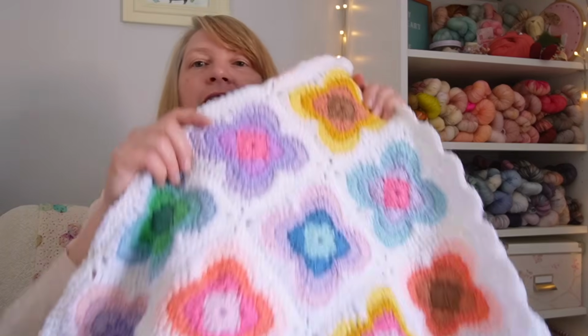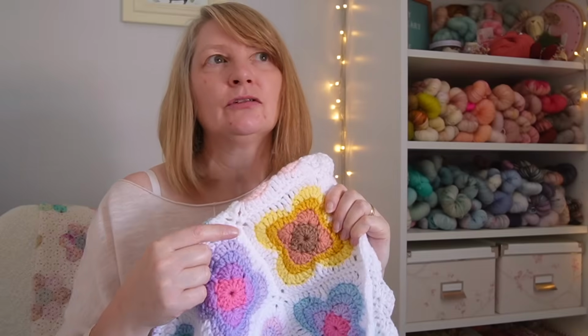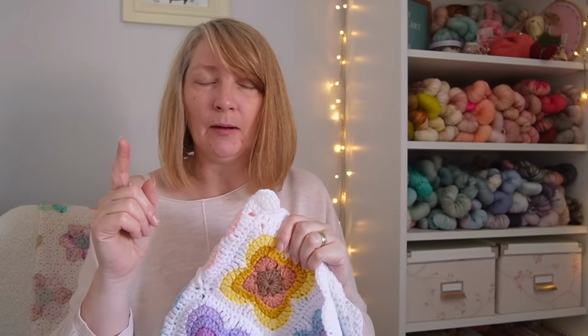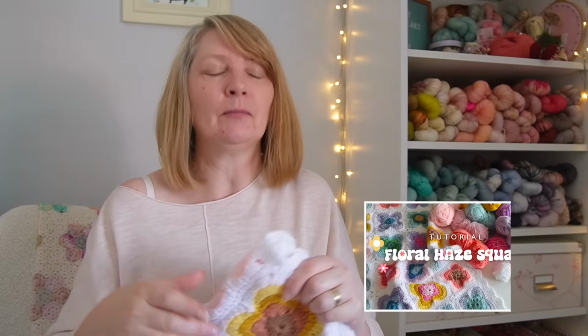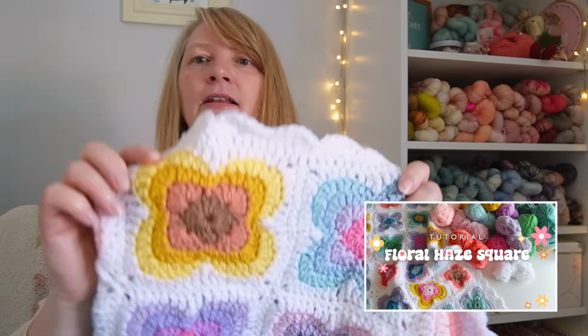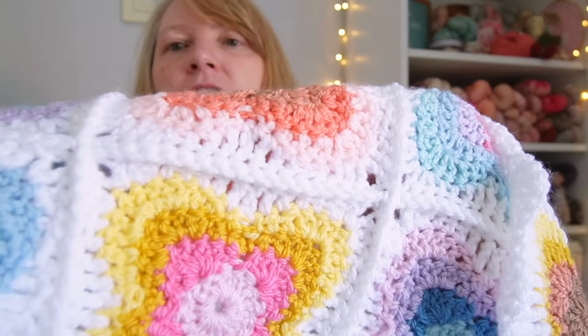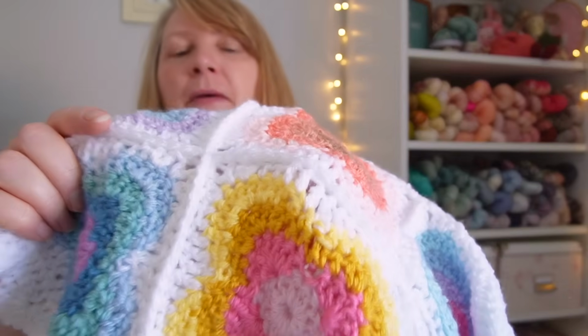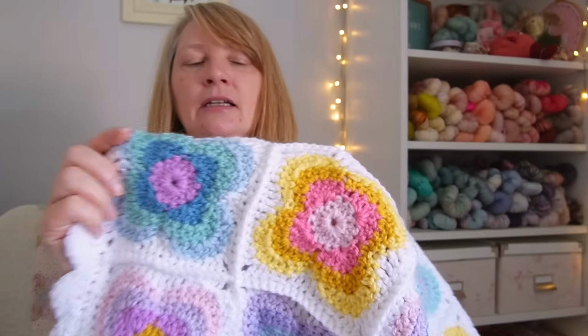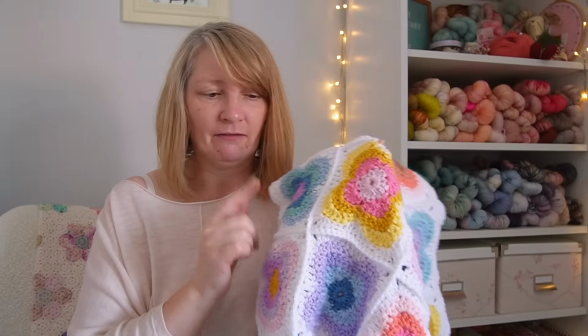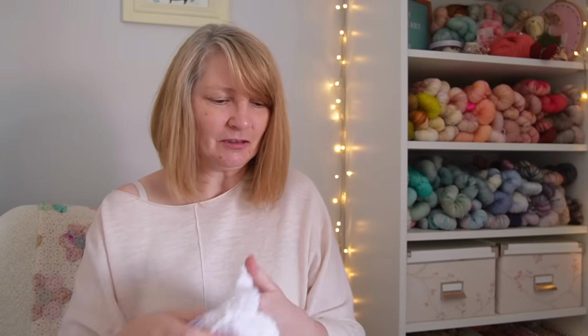But anyway, yeah, so made the squares, and I did a tutorial for the Floral Haze square. That is up now. I'll pop a link in the down bar below. So that is the tutorial for the square, and then I just joined it with crochet from the back, crocheted them together from the back, and I have a photo tutorial of that on my Crochet Corner website that I was just chatting about. So if you go to my website and click tutorials and look on joining, you will find it there.